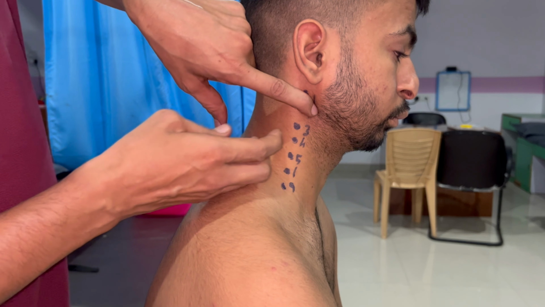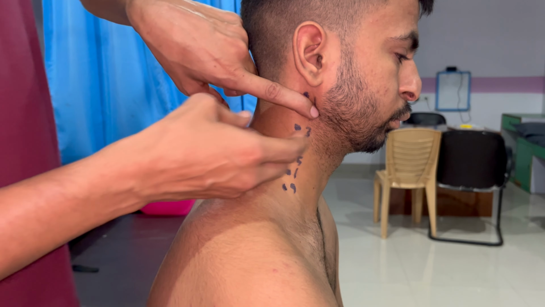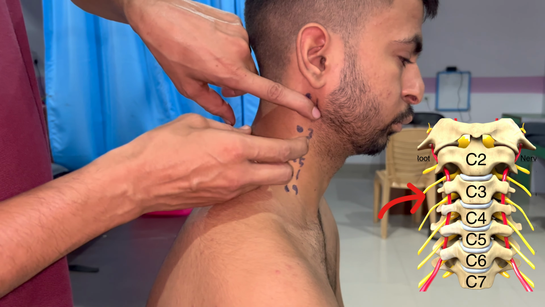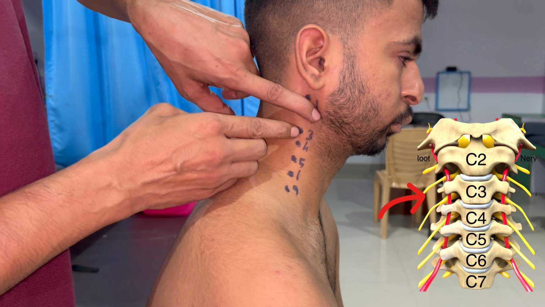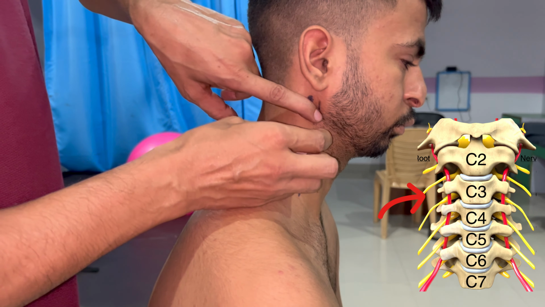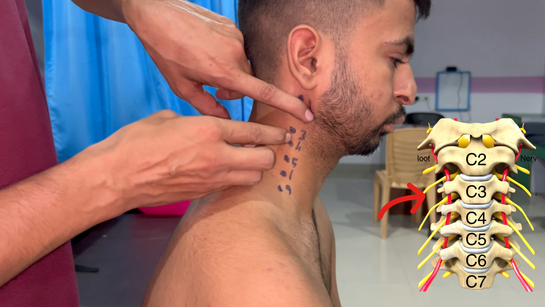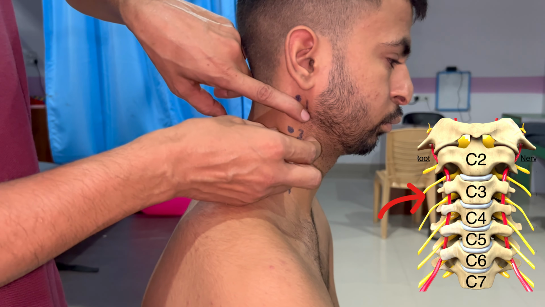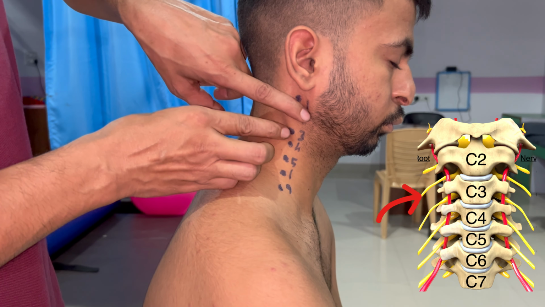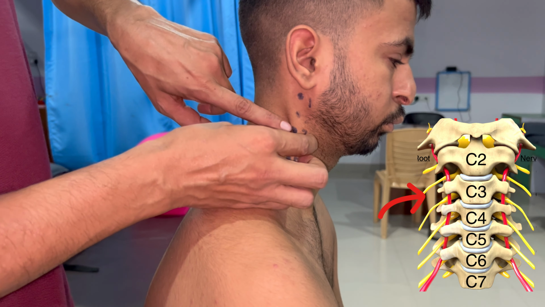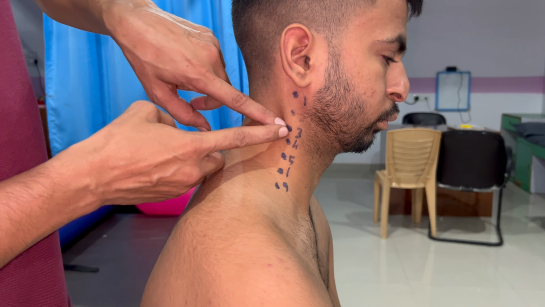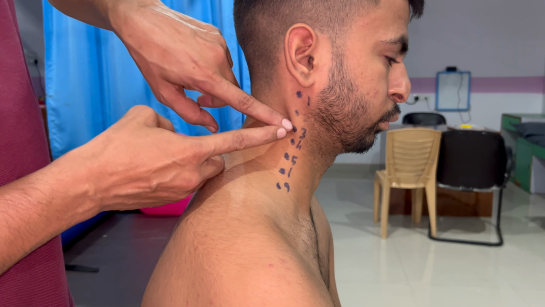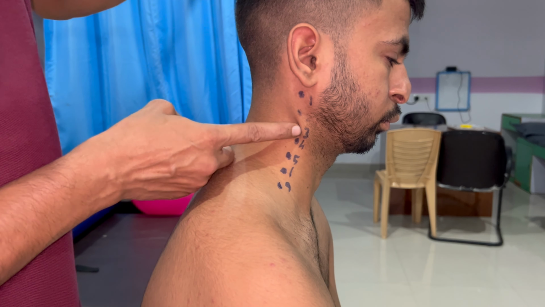The relationship of the C3 transverse process with the sternocleidomastoid: it is found just posterior to the sternocleidomastoid belly. Again, the belly is here, so I can shift it anteriorly.